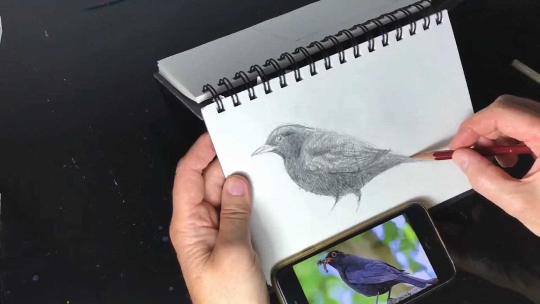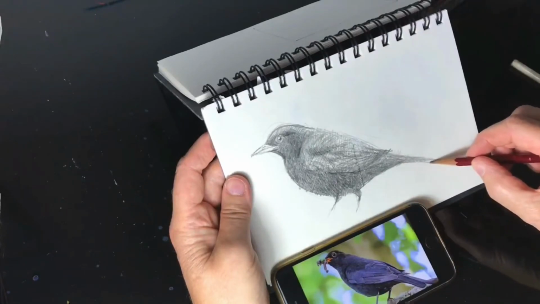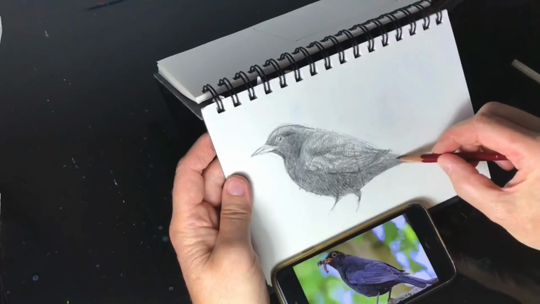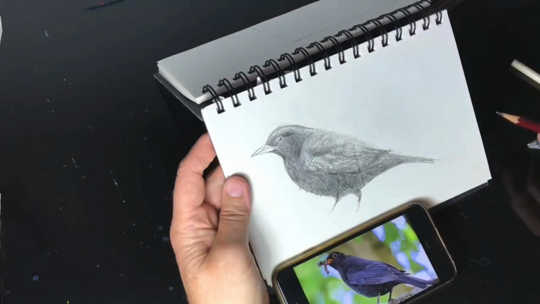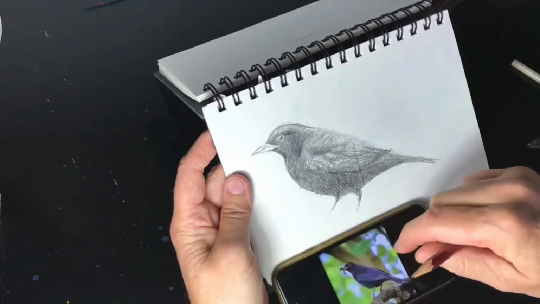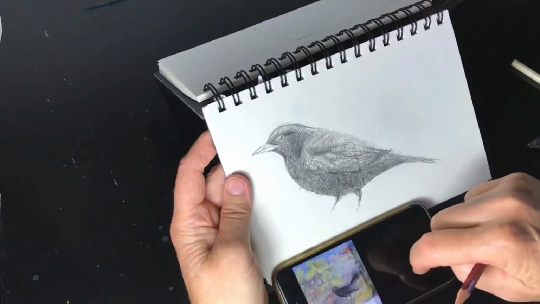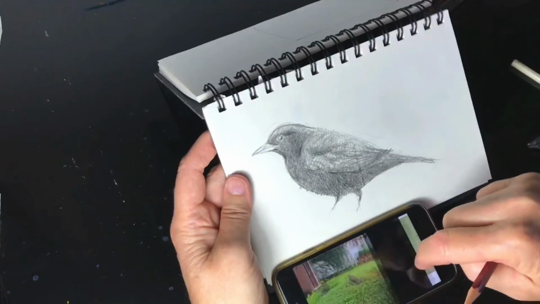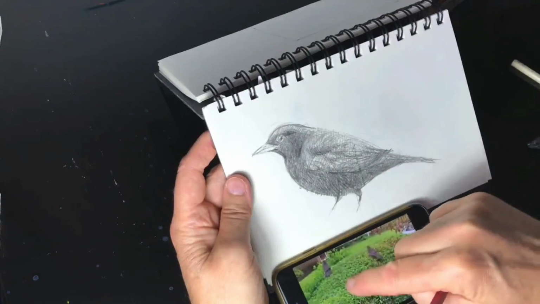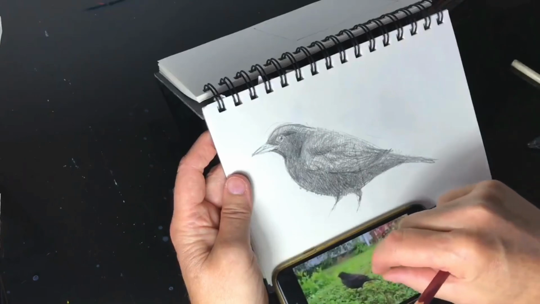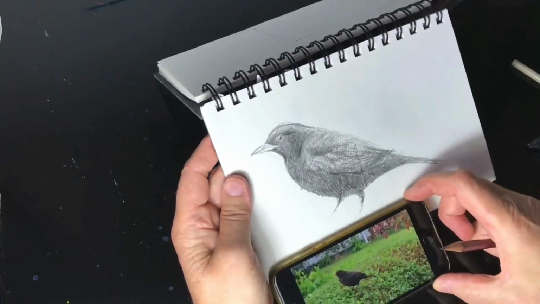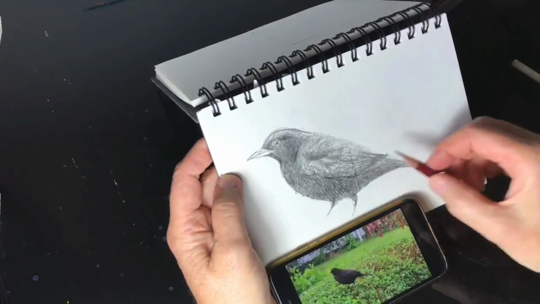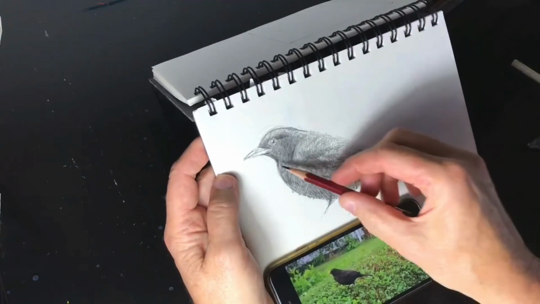See what you can discover about a subject that you thought you knew. I thought I knew what a blackbird looked like, but I'm realising that there are one or two specifics that I really need to investigate before everything falls into place and says blackbird.